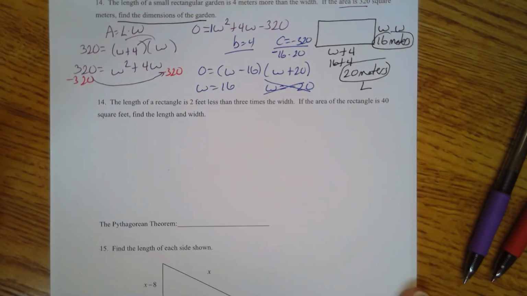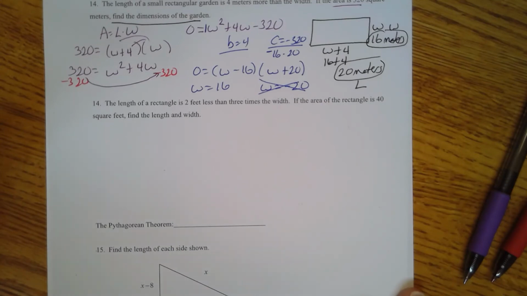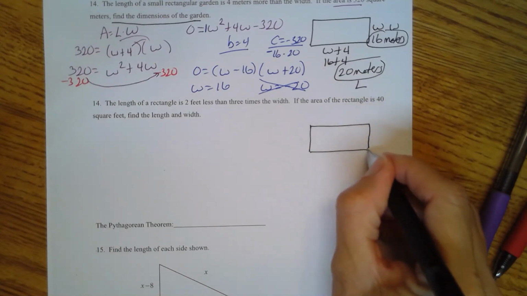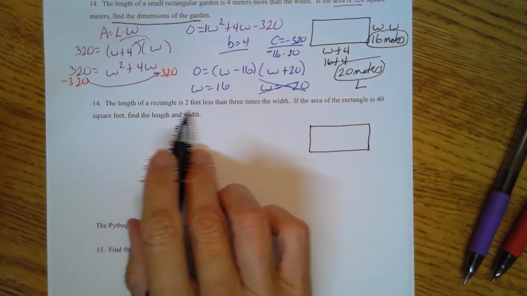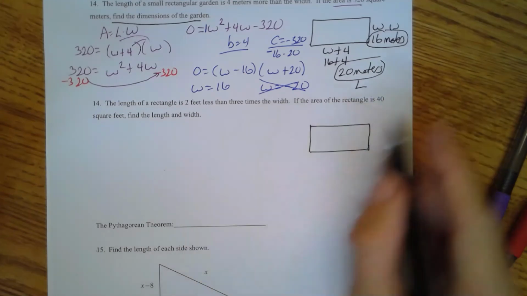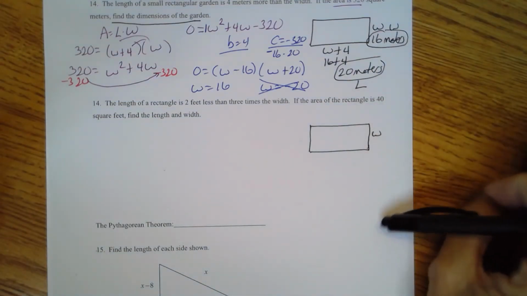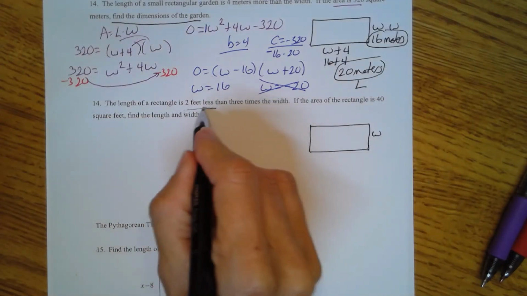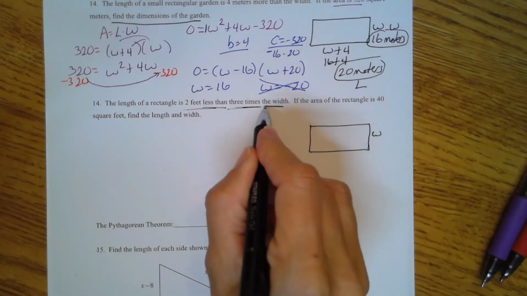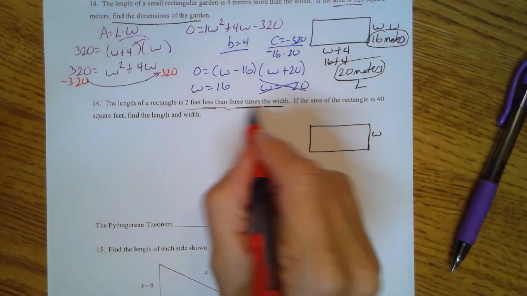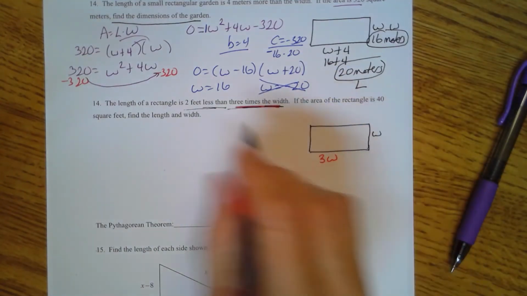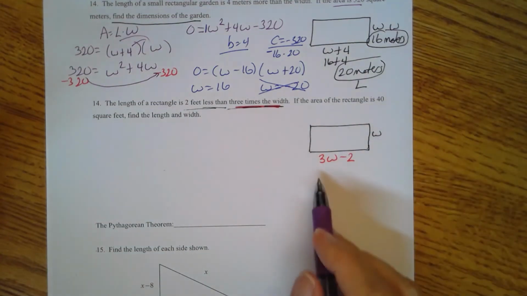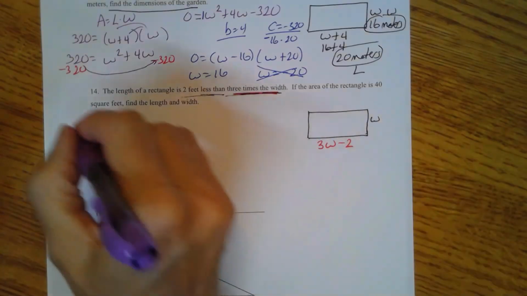So we're going to do another one very similar to it. I'll start you off and then you can finish it. Again, we have another rectangular plot. The length of a rectangle is 2 feet less than 3 times the width. So we'll call that w again. There's the width. What is the length going to be? Well, it is 2 feet less than 3 times the width. So we're going to flip the order. So 3 times the width comes first, so 3w, and then 2 feet less than that, minus 2. So the length is 3w minus 2, and the width is just w.